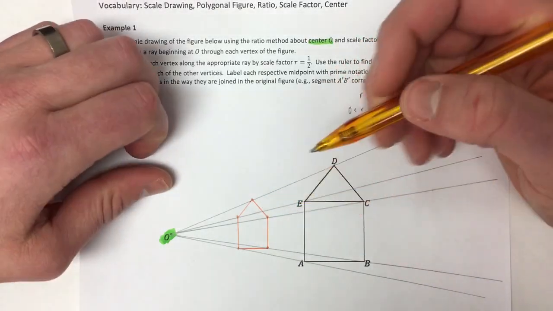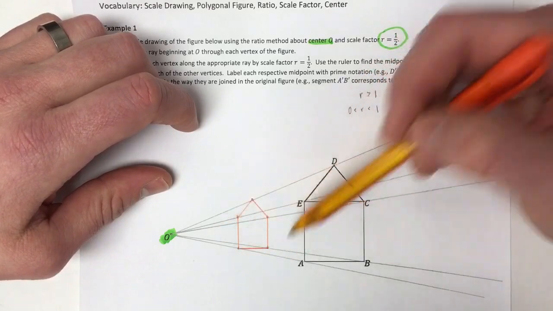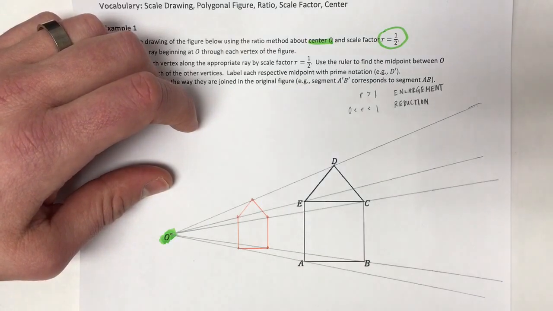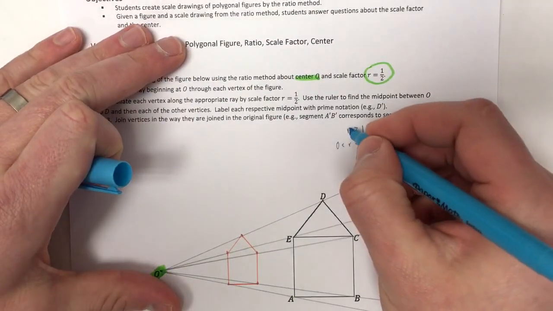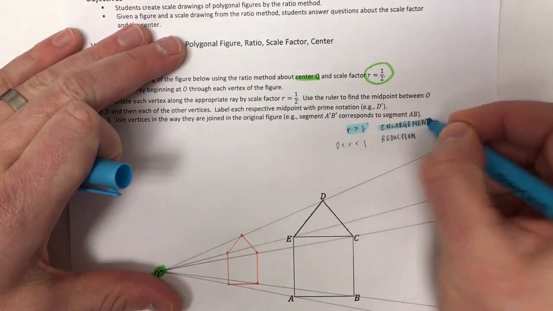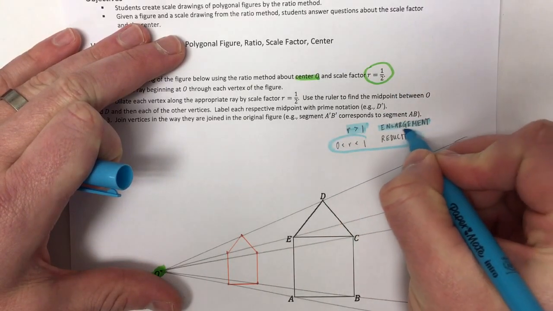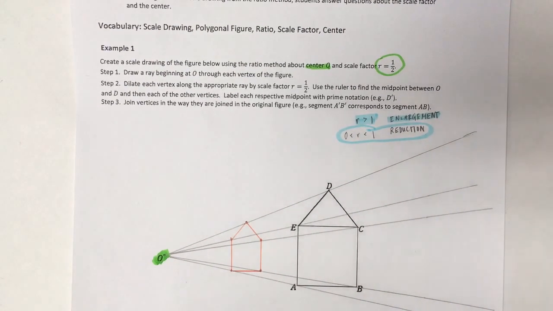If you're thinking about where I use this, artists use this all the time for perspective drawings, where they're dilating to a point in the horizon. Another thing you want to remember, and these are the context clues, is that whenever r is greater than 1, you know that you have an enlargement. And when r is between 0 and 1, you know you're going to have a reduction. So within each problem, there are oftentimes context clues that will help you make sure you're doing this right.